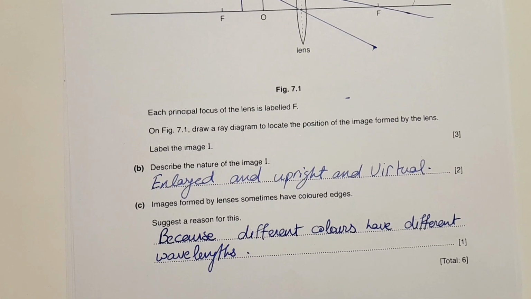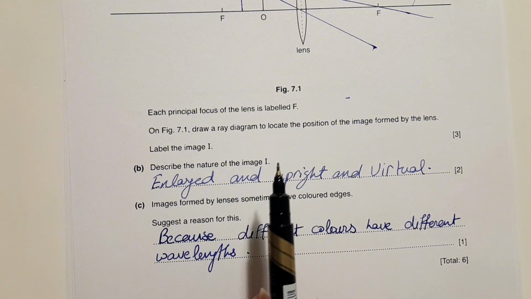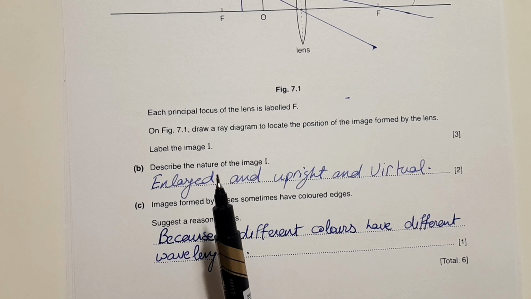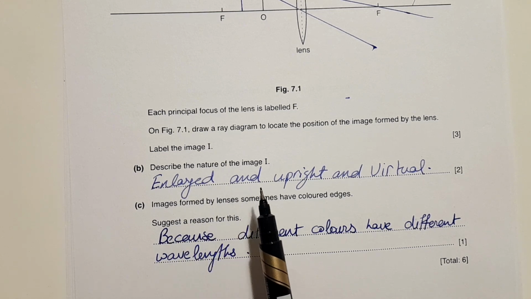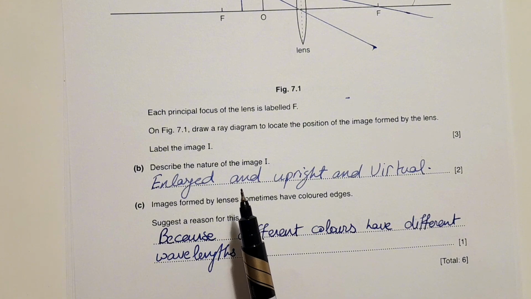Part B states, describe the nature of the image I. Image I is enlarged and upright and virtual, meaning it's on the same side as the object, and enlarged meaning it's bigger, and upright meaning it's straight, not inverted.